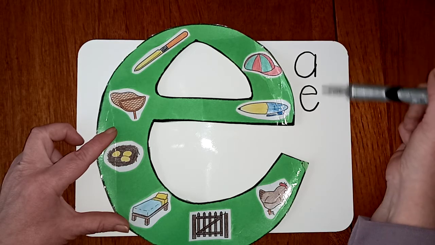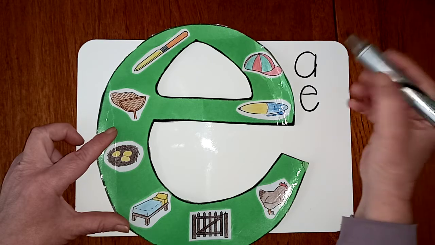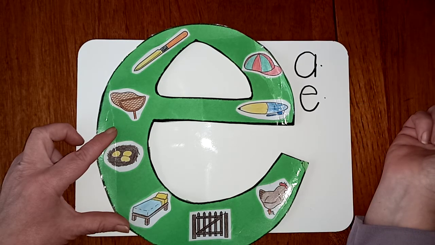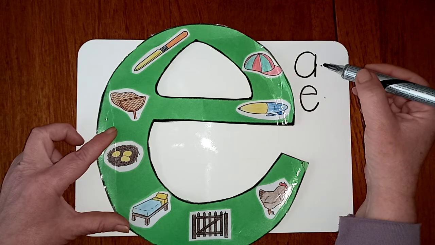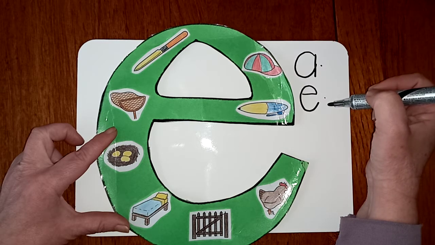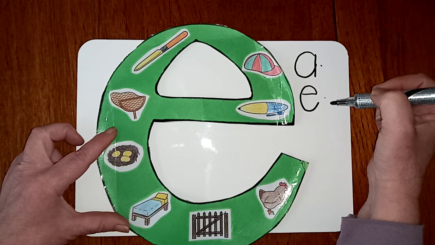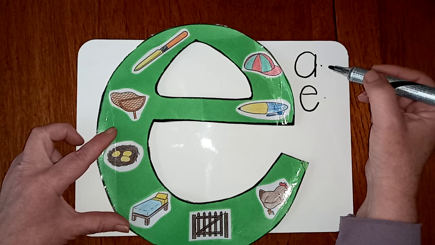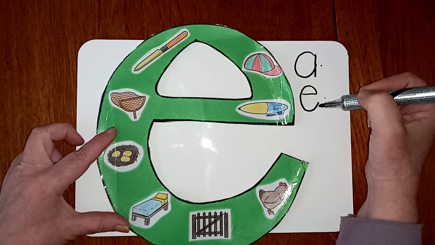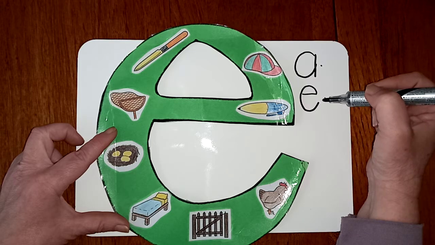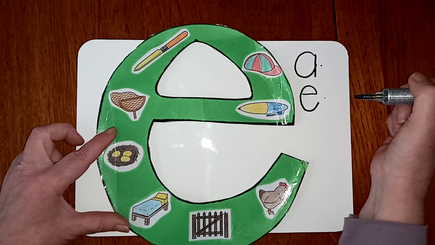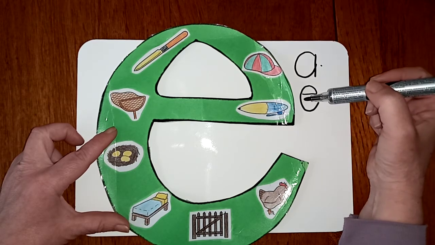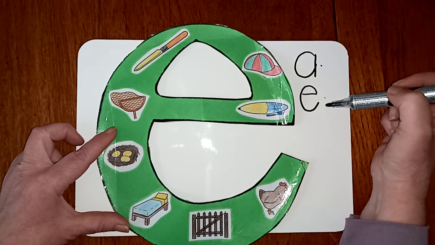So in English, we say A and E. In Afrikaans, we say A and E. So the A is different, but the E is the same. So if we say pen, P, E, N, and in Afrikaans, it would also be, here's a picture of pen, we'd say P, E, N, pen.